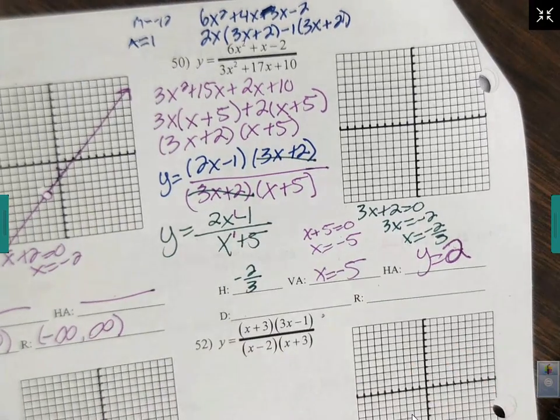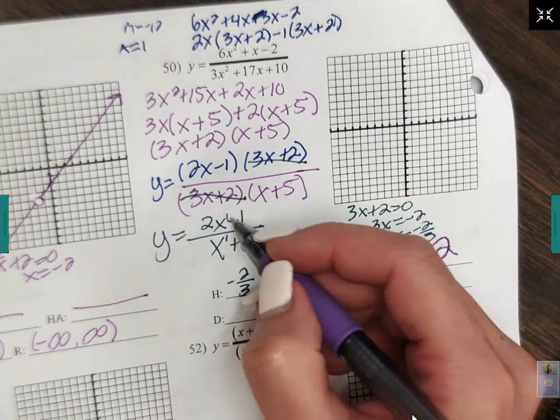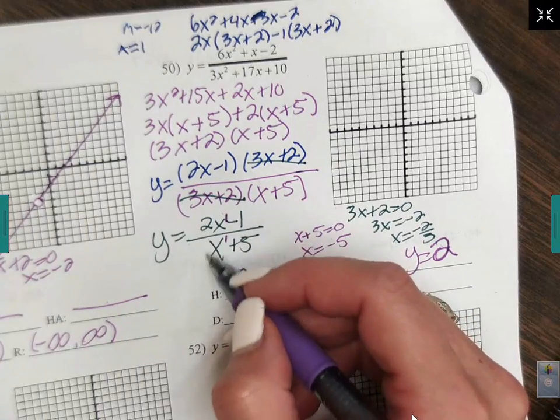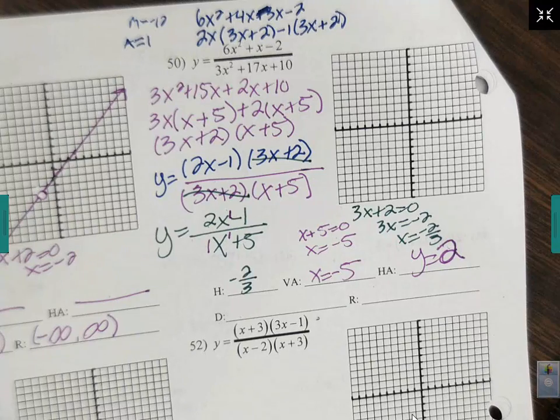because both of our variables have the same exponent, so they have the same degrees. And since they have the same degrees, it's the coefficients, which would be 2 over 1, which is just 2. Do y'all see that? Any questions there?